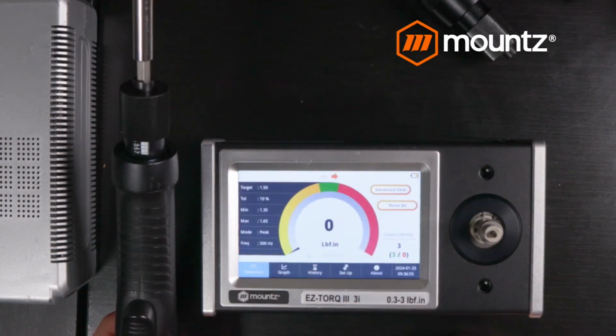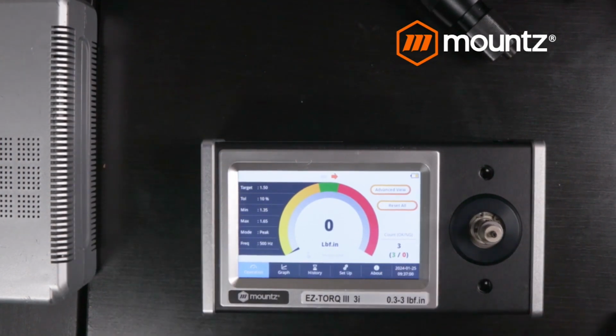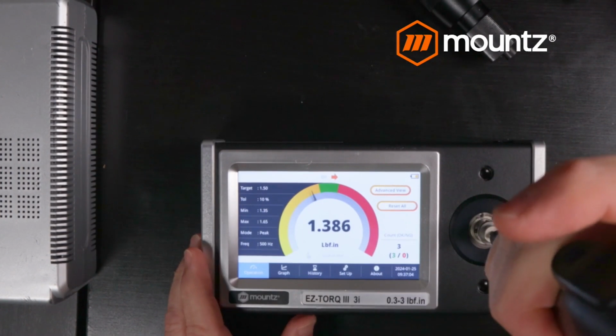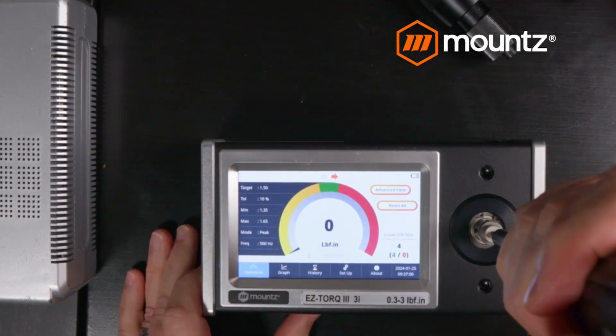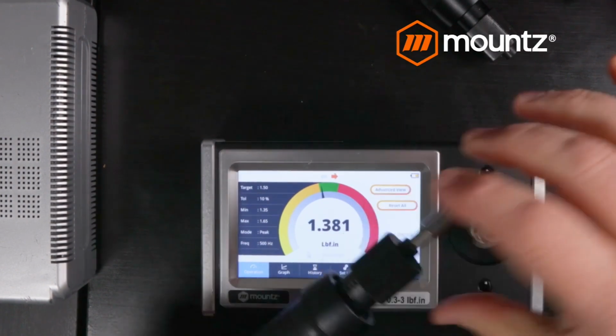And come back to our operation screen. This now gives us that target is at 1.5. If I go ahead and run this down, you can see we're at about 1.3, 1.4-ish.